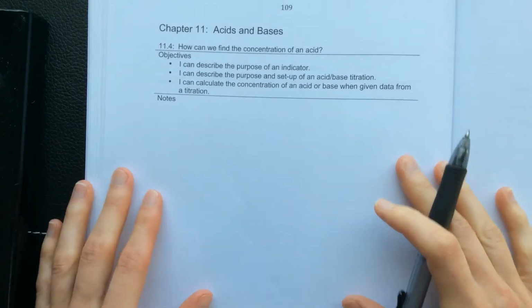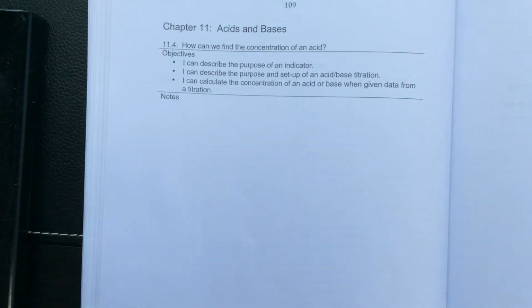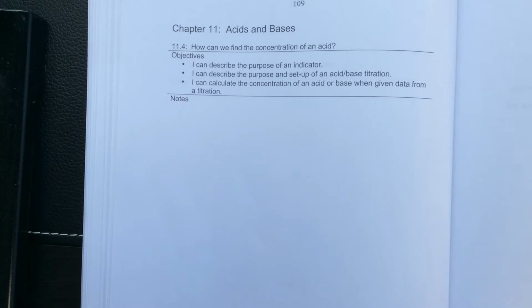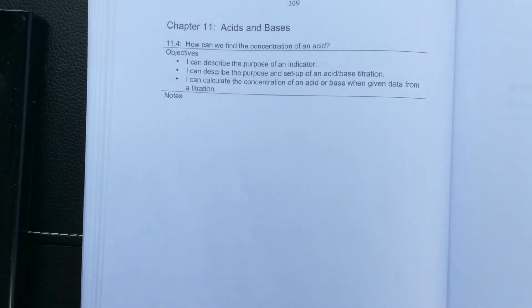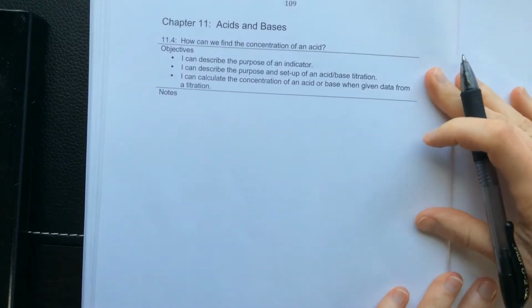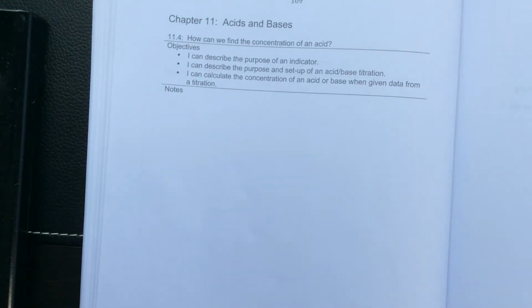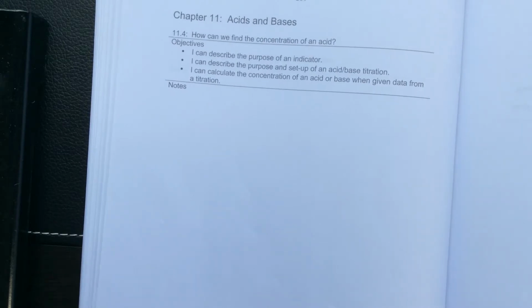Okay guys, so we're on section 11.4 now, and this is the last section we're gonna do because the rest of the sections we're just gonna review. So good job, you've made it to the last new section, and this section is about something called titrations, and it's sad because we don't actually get to do a titration. So usually this is a lab that we would do, but I'll show you a little video of one in just a second.